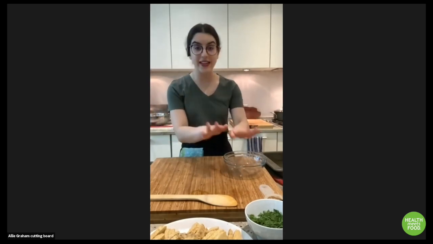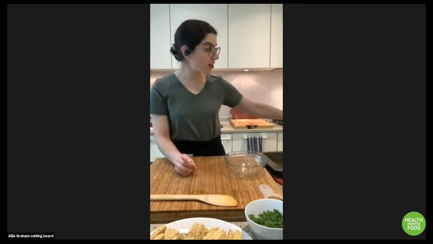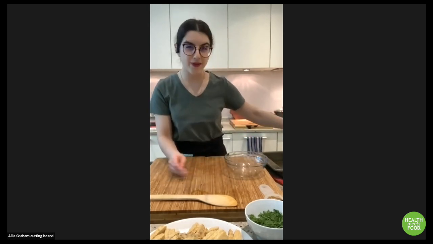Okay, so we're gonna get the tempeh ready because I want everything to go in the oven. So remember, the veggies are in a 400-degree oven. They're gonna be in there for probably about 25, 30 minutes. You wanna turn them once in between.